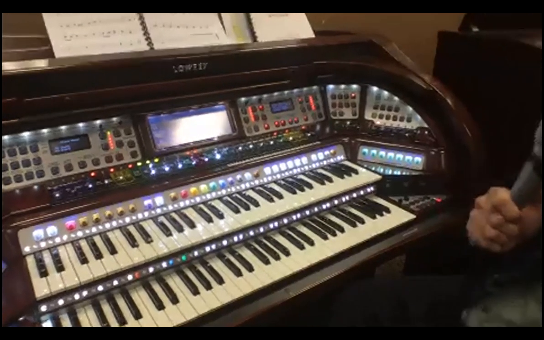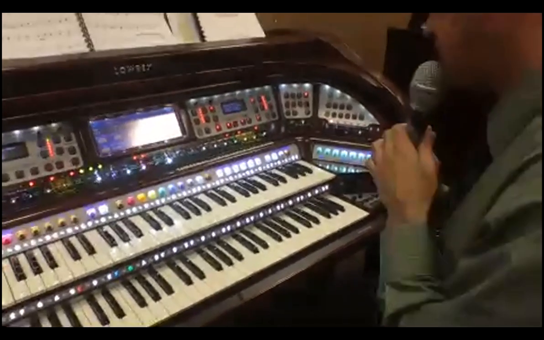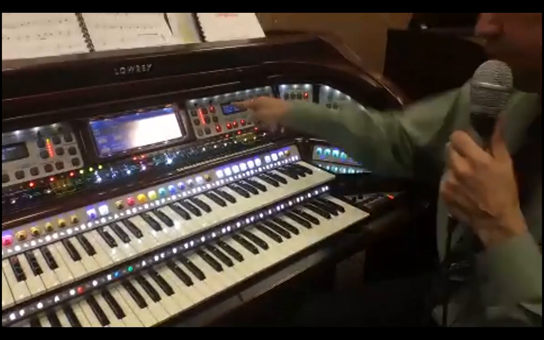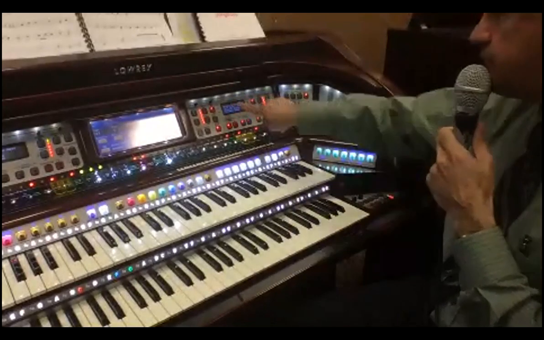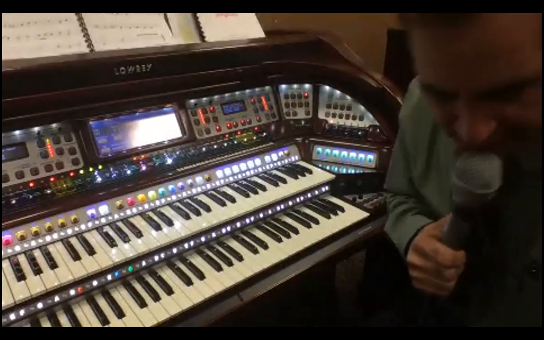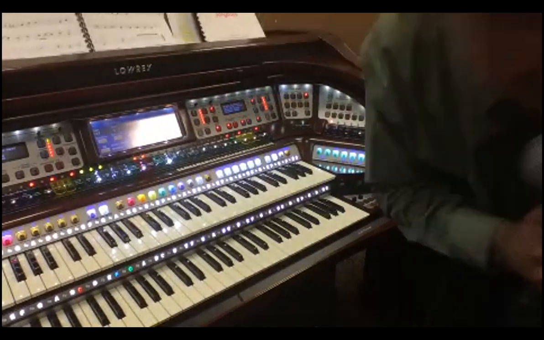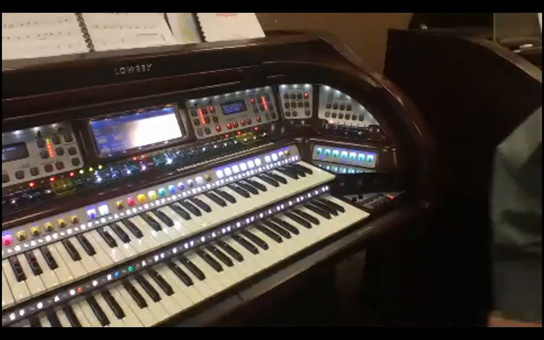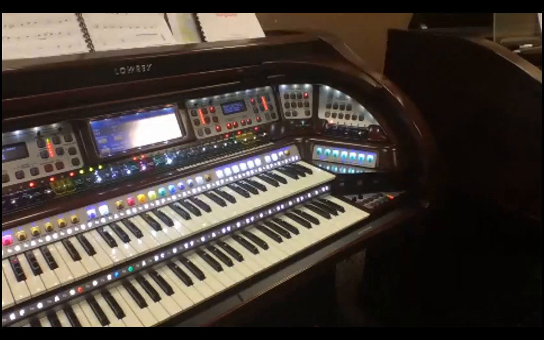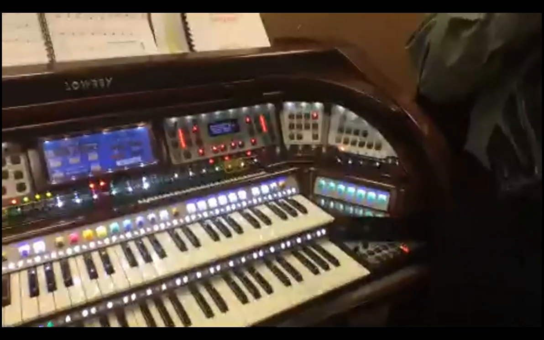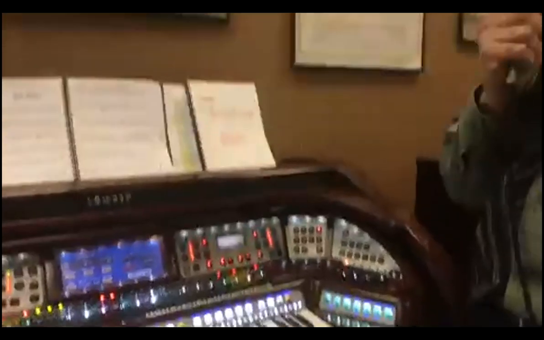Now, to take that a step further, for those of you who have this window, it's kind of hard to read. Let me see if I can. I have a lighting crew here. You hit the light switch.